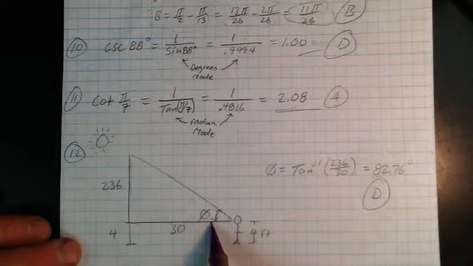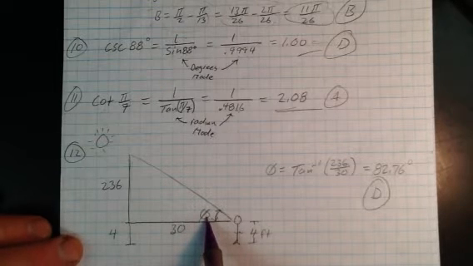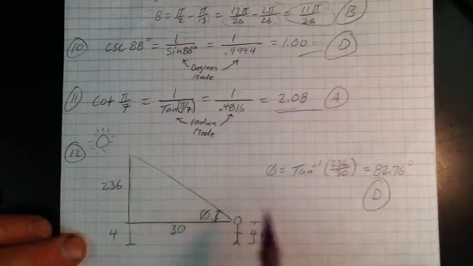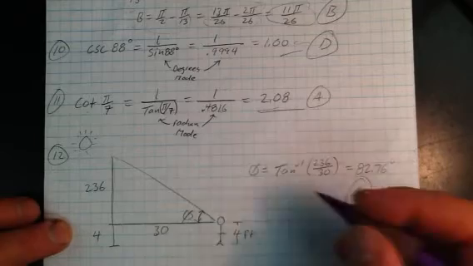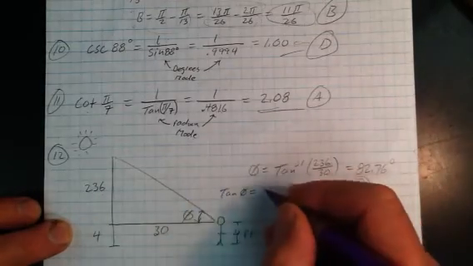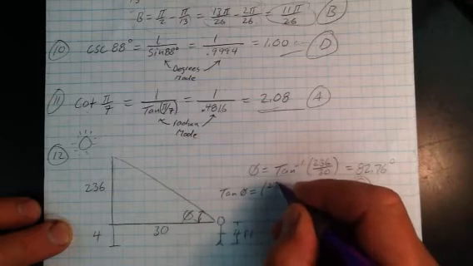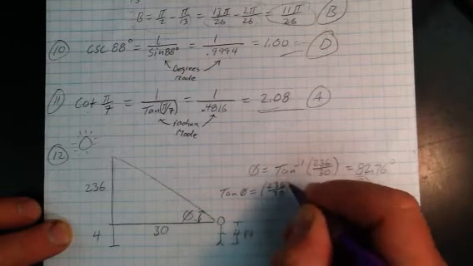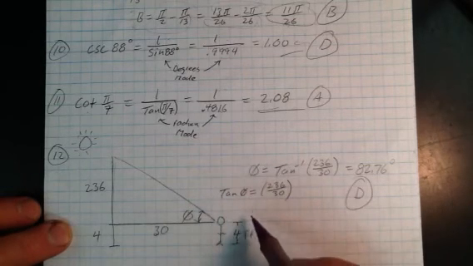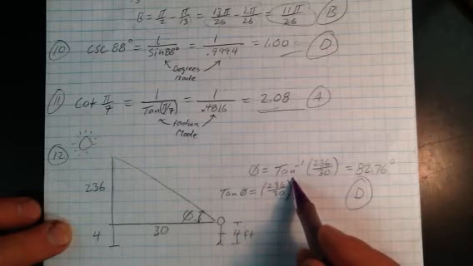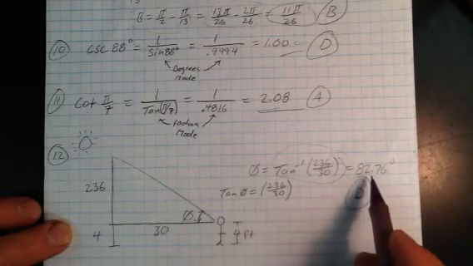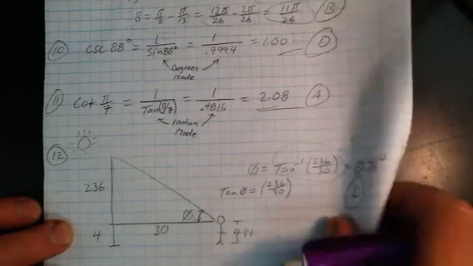Okay, so this is the proper setup for this triangle, and I know you know how to solve right triangles. All right, we need to find this angle theta. Well, this is going to be an opposite, and this is going to be an adjacent. So we know then that the tangent of theta is equal to 236 over 30, but I don't know what theta is. I have to work backwards. So I use the arctangent, right? And this is exactly what I plug into my calculator, and I get this value right here.